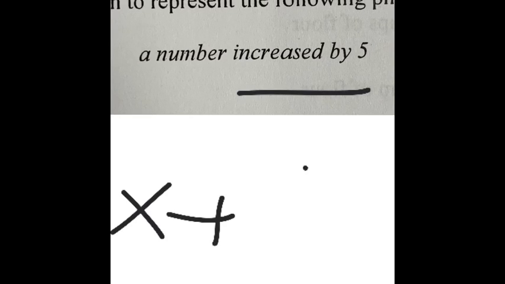All right, this one says, short answer, define a variable and write an expression to represent the following phrase, a number increased by 5. So whenever we hear a number, we can make up whatever number that is. So let's say my number is going to be X. Increased by 5, that means I'm going to make it bigger by 5, right? So it's just X plus 5. And that's it. Not too complicated, right?